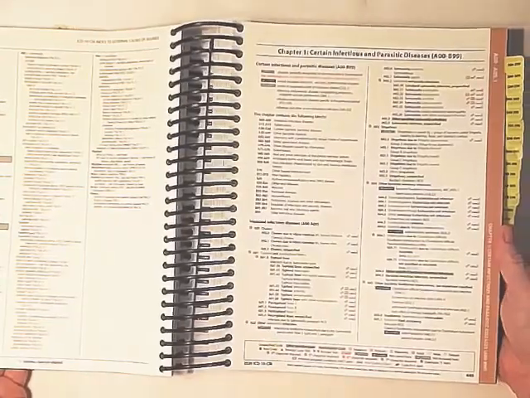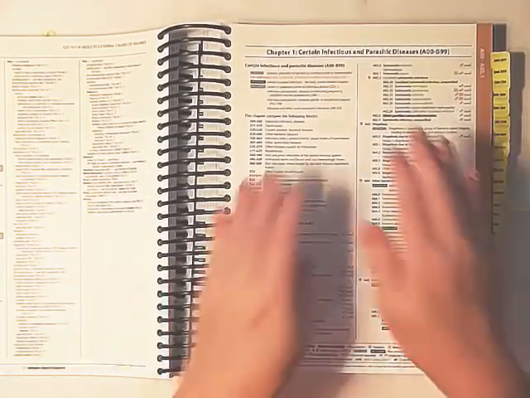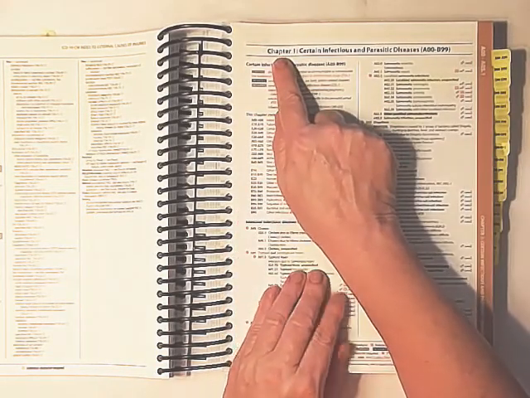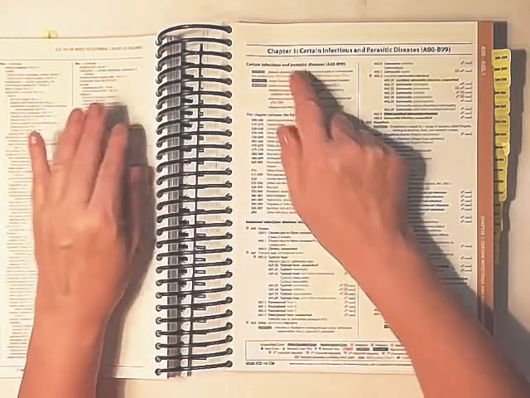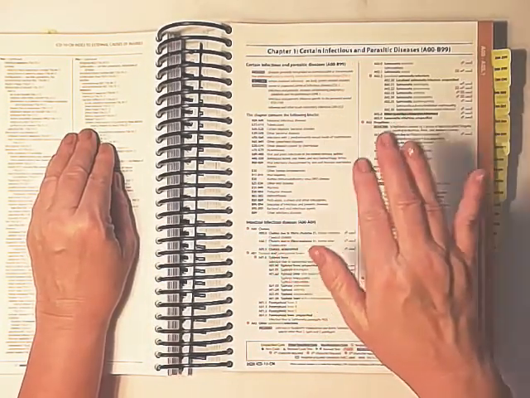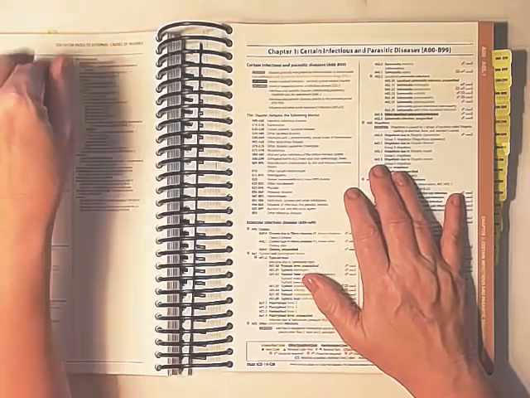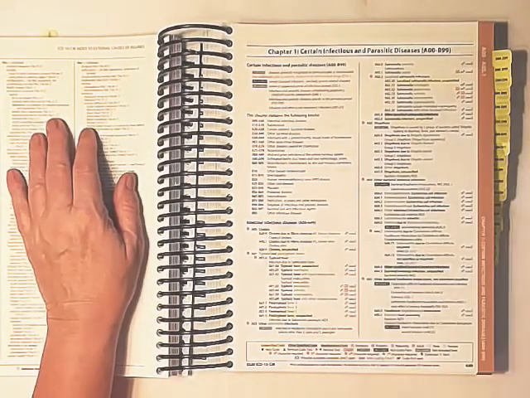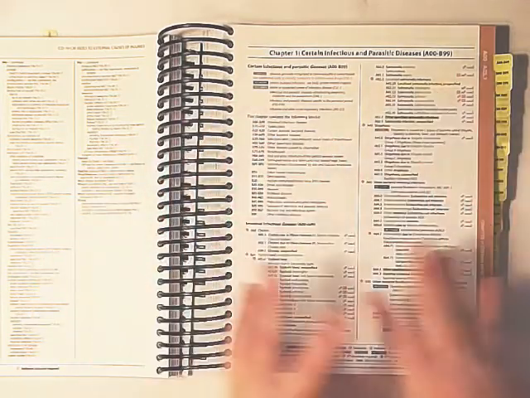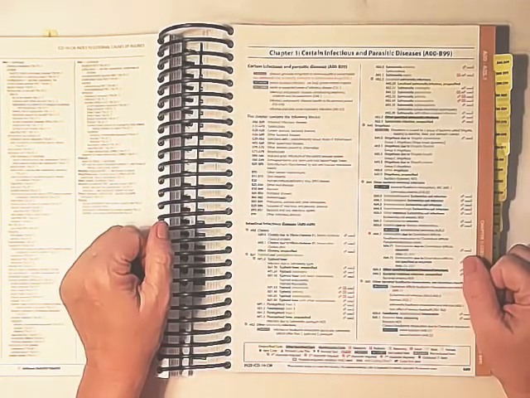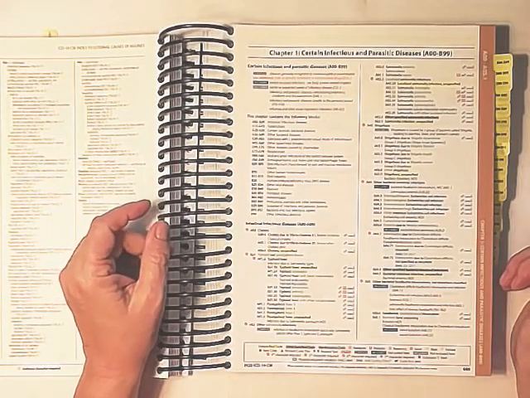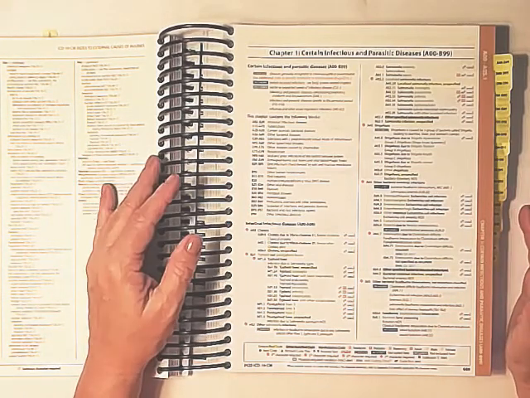So I want to go to the very first page of the tabular section, which is your chapter 1. This is the last page of your external cause index. This is the first page of your tabular section. Remember, we have an index section and a tabular section. So here on this page, I want to talk about all of the stuff that's on here. And we may have to change a page or something just to get all of the little terms.